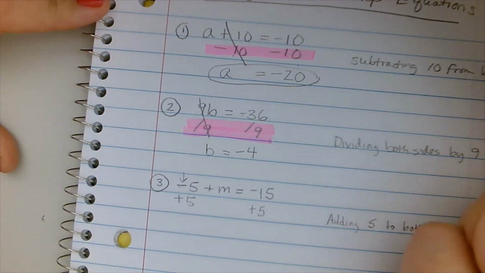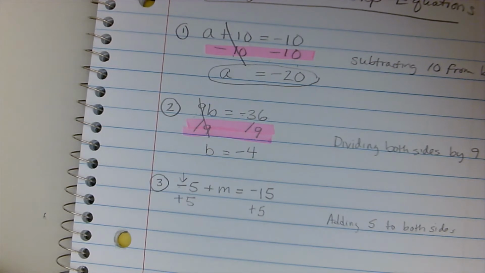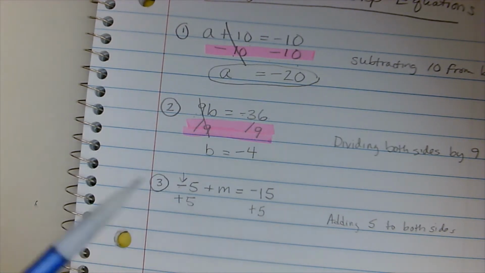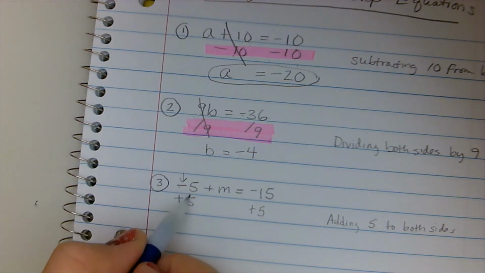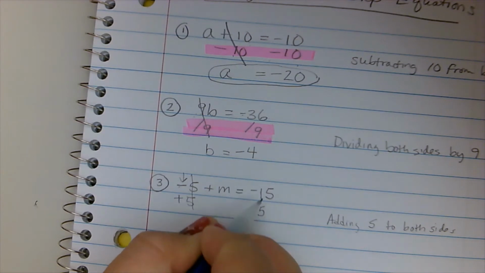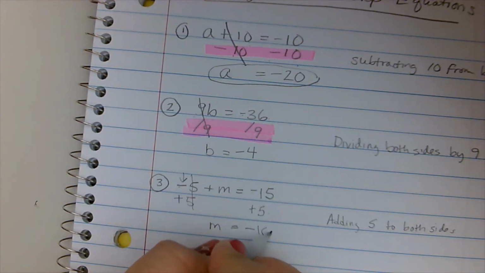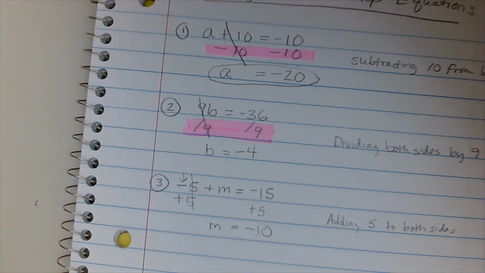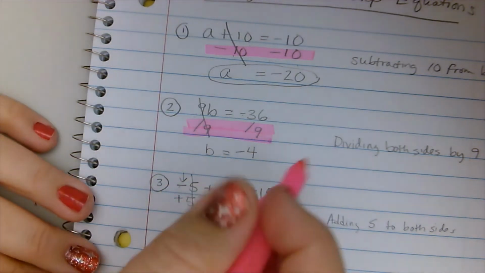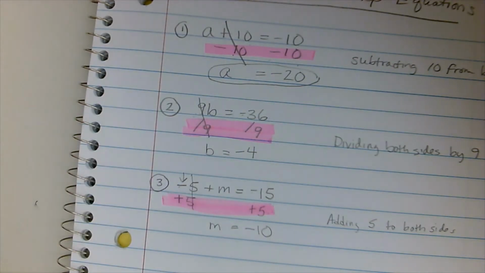And the reason I'm writing this part on the side is because this is your criterion C. There have been a few times where I've asked you to identify what step we should do next. And so I'm just writing it in words here to help you out. All right, so these would cancel out. I would bring down the m, and I would have m equals negative 15 plus 5, which is negative 10. Again, the inverse operation that's important to show here is plus 5 on both sides. So that is what a lot of you are missing when you're trying to show your work.